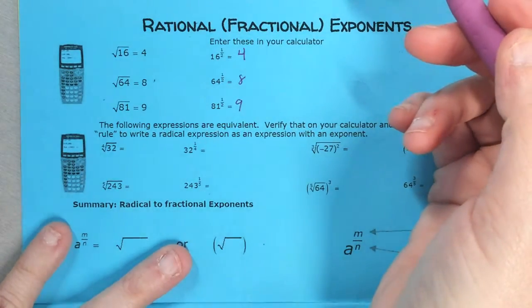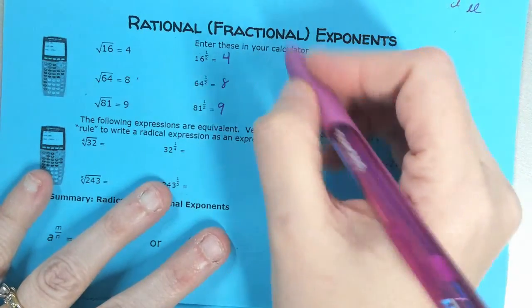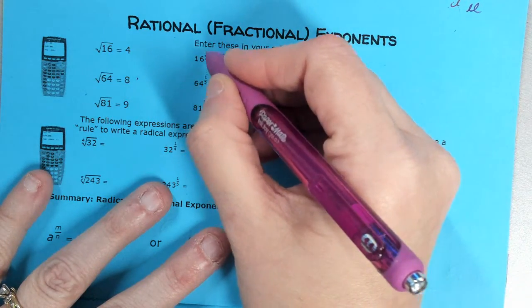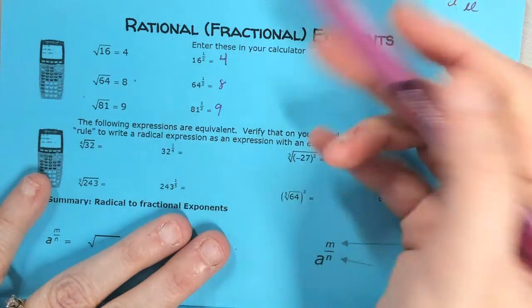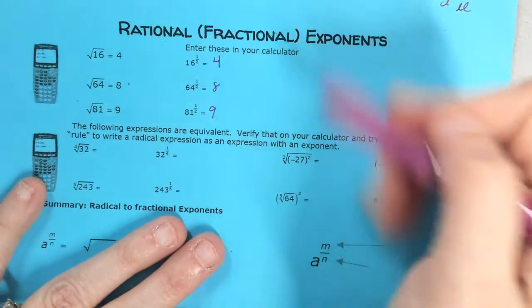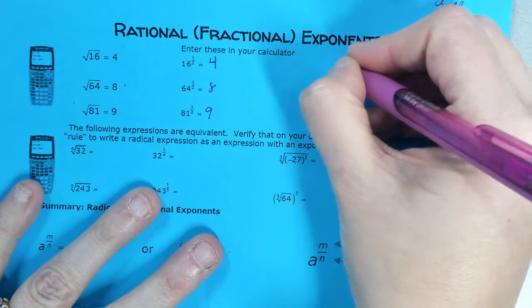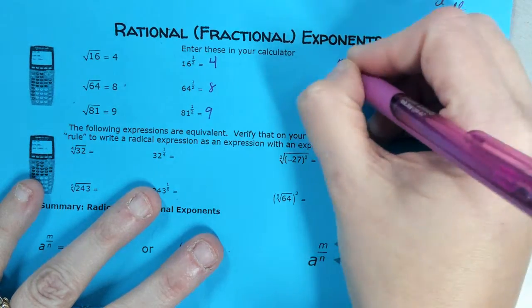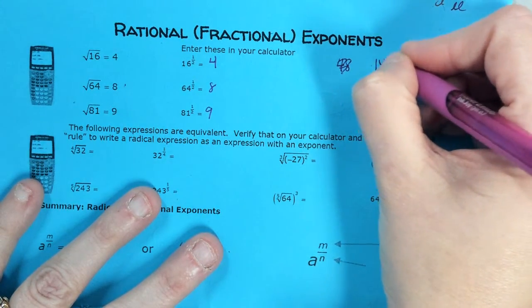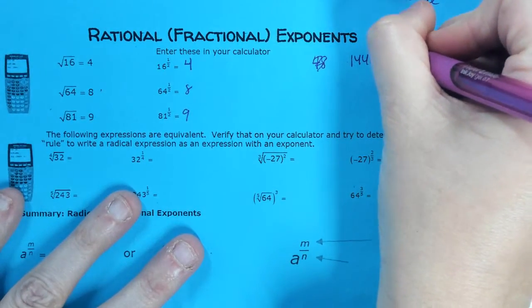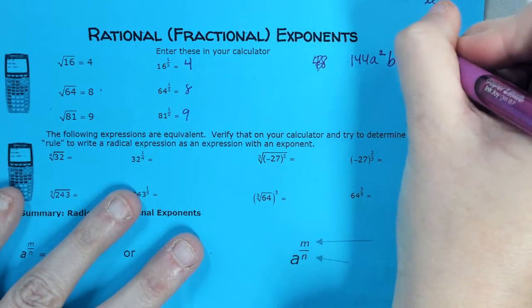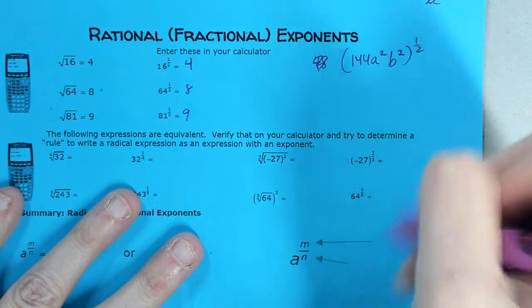So what does that mean? Well, if I see a number and they ask me to raise it to a power, I'm going to use that power. Let's say that I had 144, a squared, b squared, all raised to the 1/2 power.